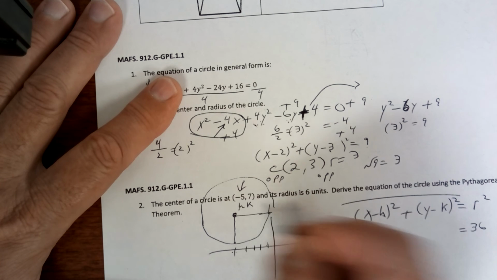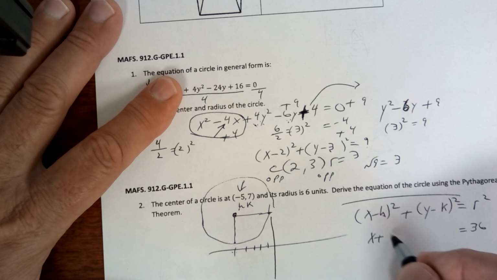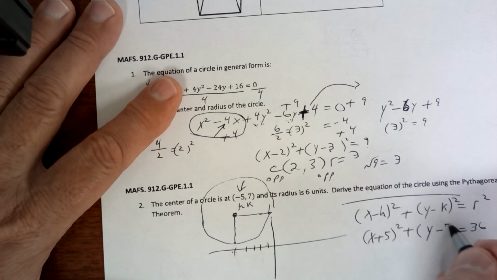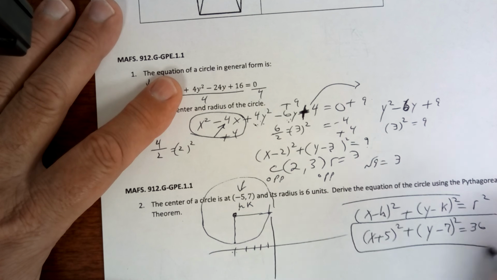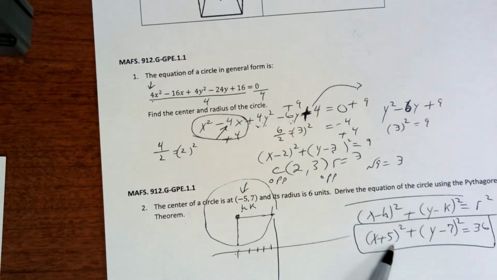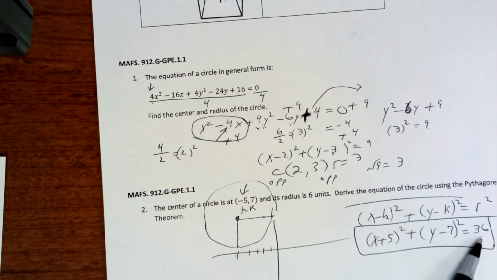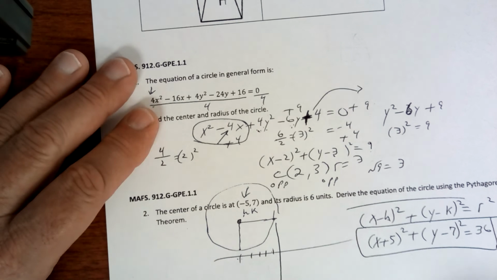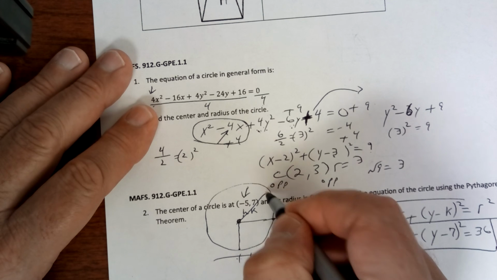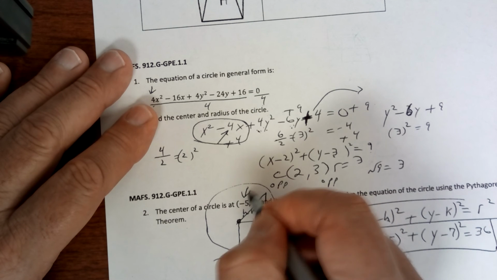So it's going to be x plus 5 quantity squared, and this is going to be y minus 7 quantity squared, and there's your equation, and it's side squared plus side squared equals hypotenuse squared. The hypotenuse here is 6, which is your radius. Okay?